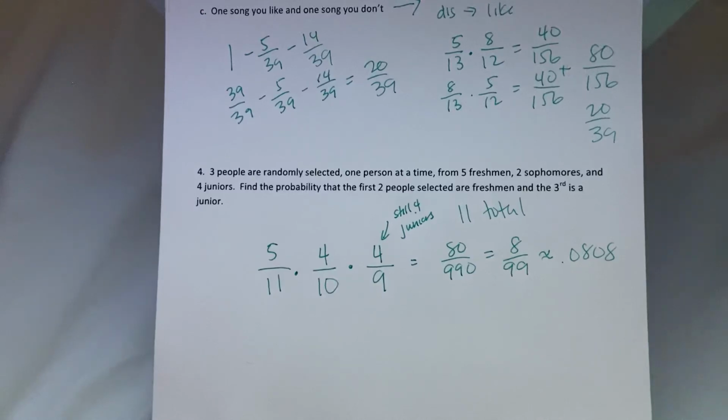And for, what is this? 5-5 rolls on next.